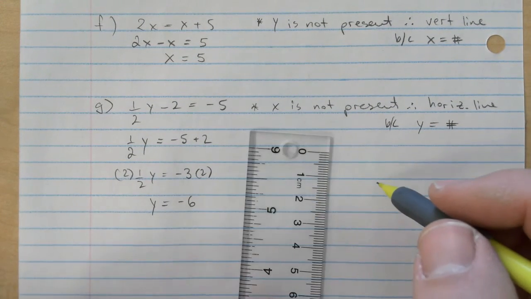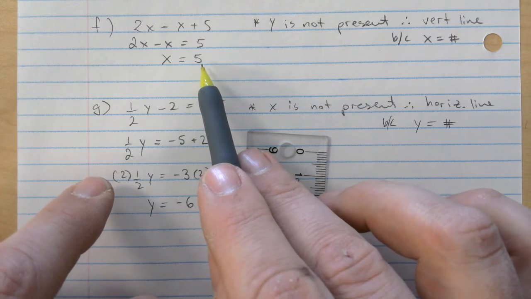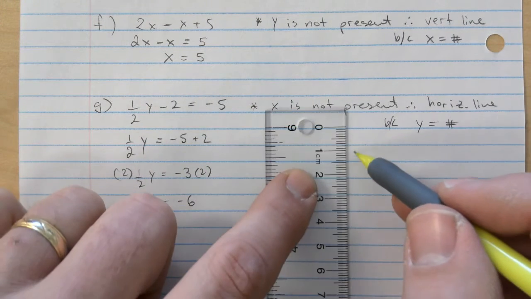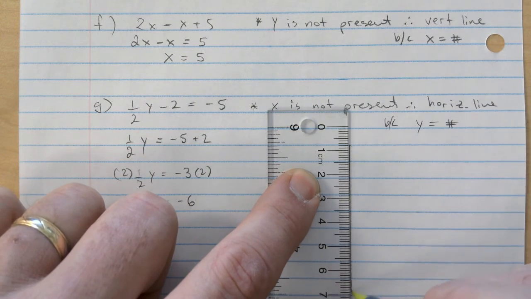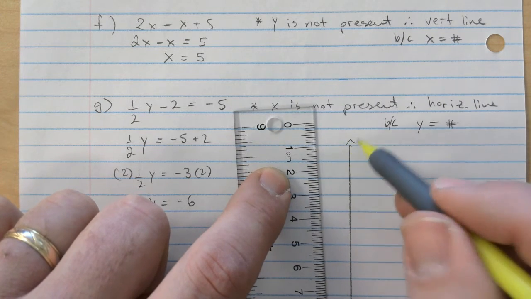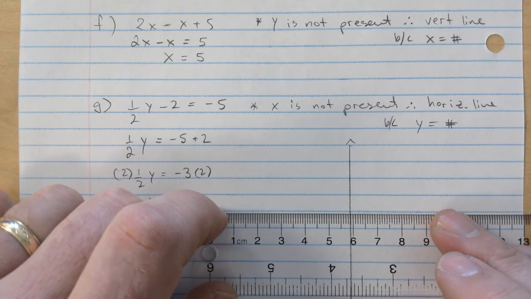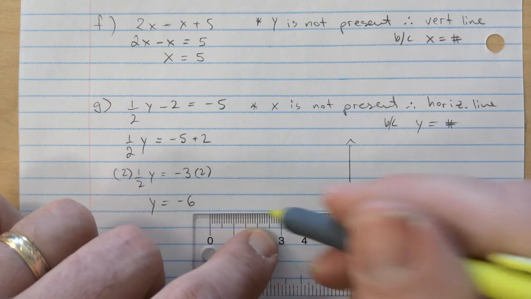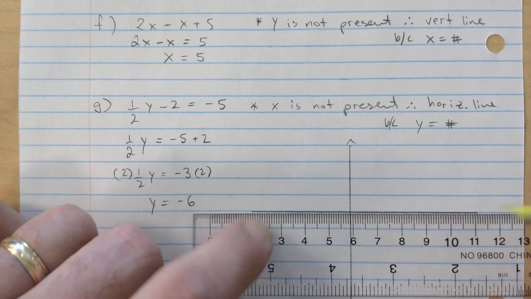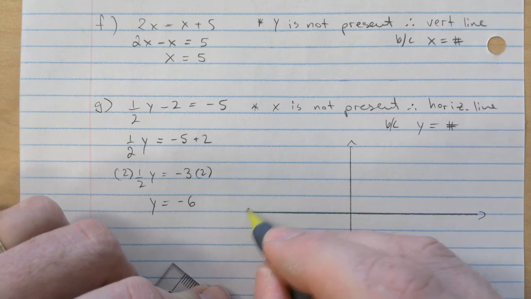And so x is equal to 5, y is -6. So if I just do like a 5 by 5 or something like that, that should do it.